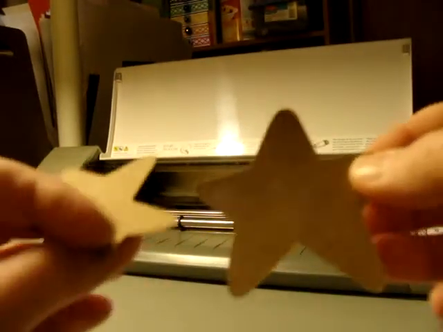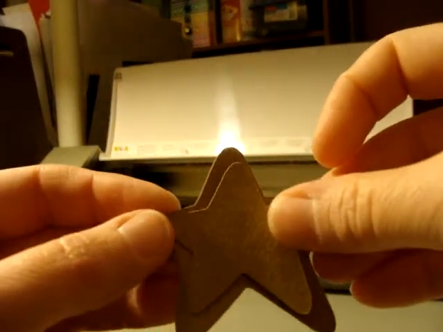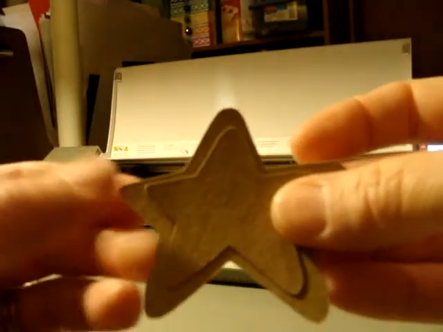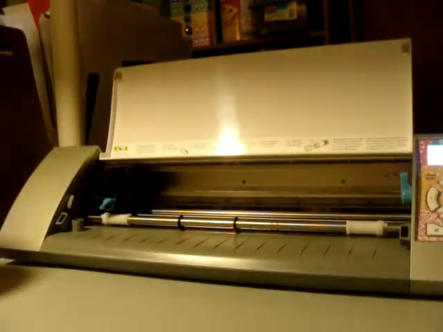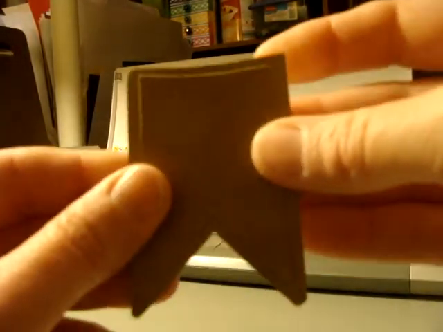So these are not perfect stars. These are the ones that I actually drew by hand. But they're the exact same shape, as you can tell. And you can use them on any of your projects, just like you would any of those other dies that you would have bought. And they're the banner pieces. So that's how it's done.